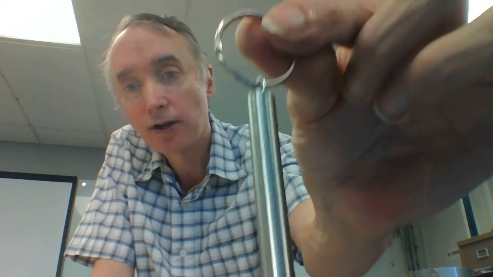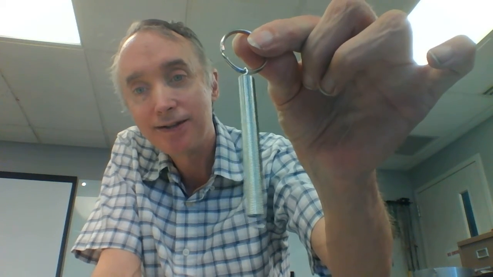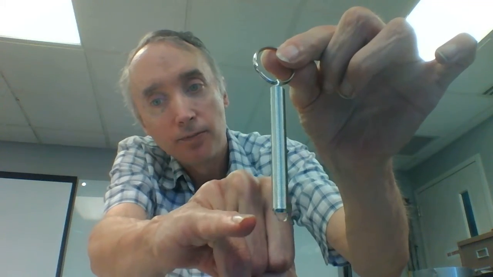So it says to measure the length of an unstretched spring. So I went out to Lowe's and I got a little spring that you use to hold open your screen door with. Okay, and then I'm going to measure the length of this unstretched spring. Now what I want to do is measure the distance from the top of the spring down here to the bottom.